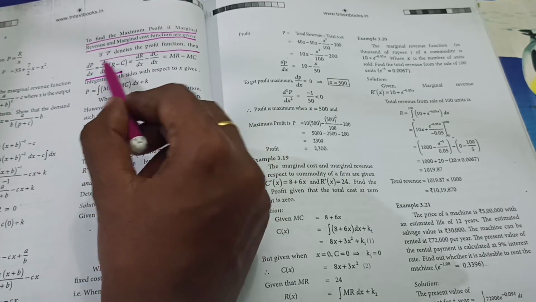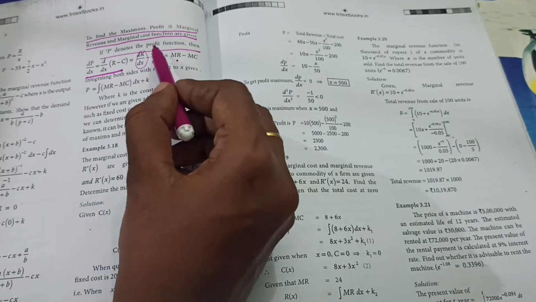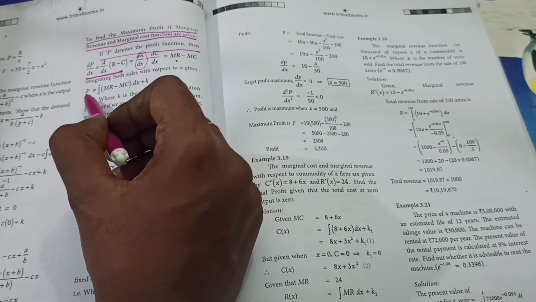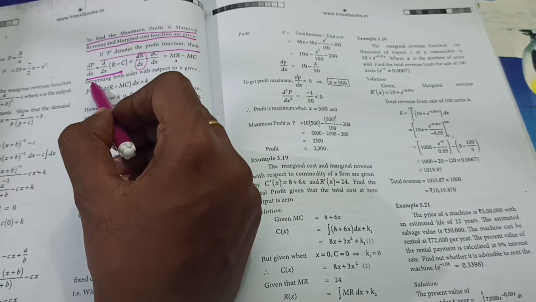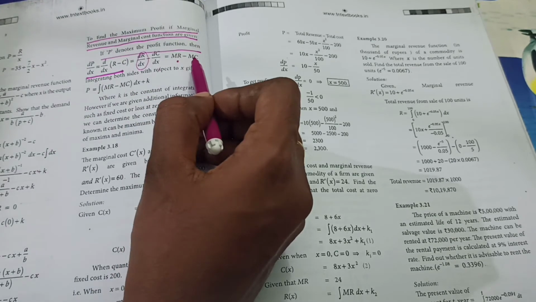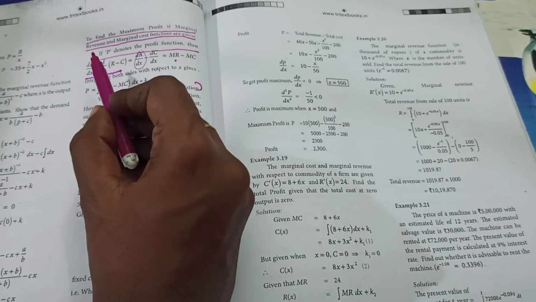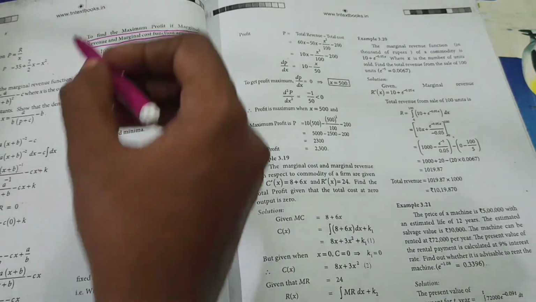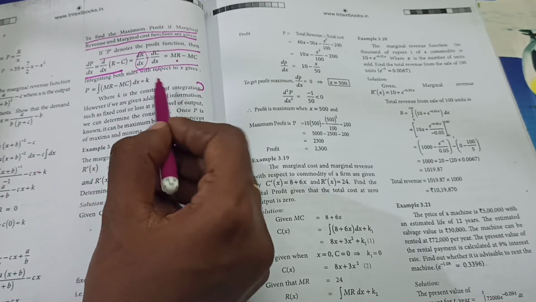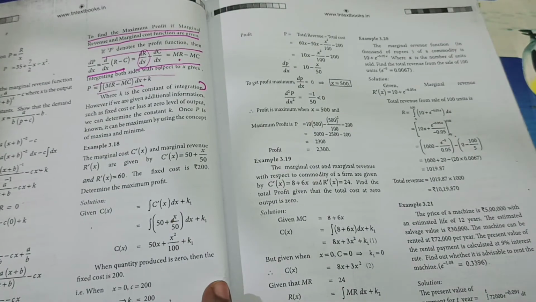Next, what will you do? dr by dx minus dc by dx. So dr by dx means mr, dc by dx means mc. If you are integrating both sides, what will happen? P is equal to the integration of dP by dx. When you are integrating, it will become P is equal to the integration of mr minus mc dx plus k. Okay, where k is a constant of integration. So take down your previous problem you completed, put this heading, and whatever the things I have marked here, take down to your note. Understand? So up to here you need to take down to your note. Learn this also. Okay, shall we move to the next one?